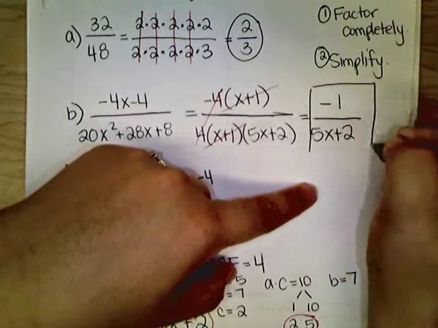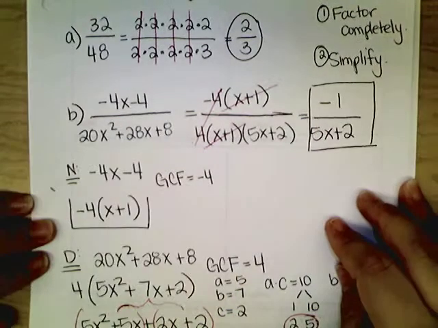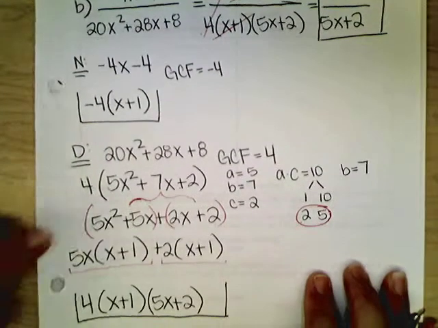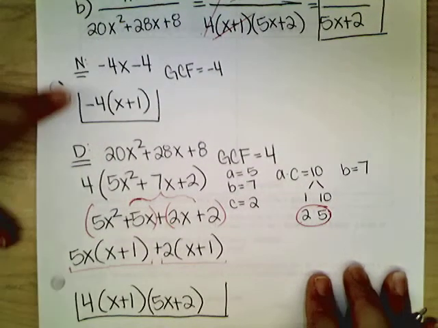And that is how to simplify a rational expression, and a quick review on factoring a trinomial, as well as factoring out the GCF.